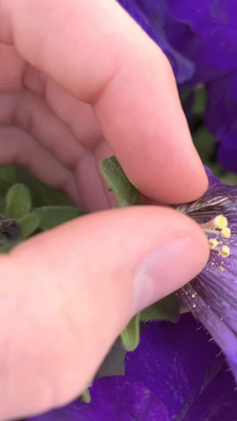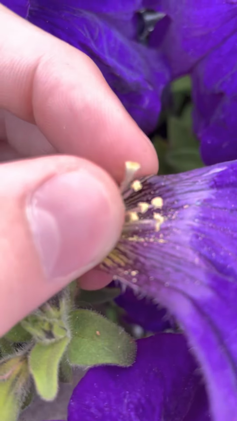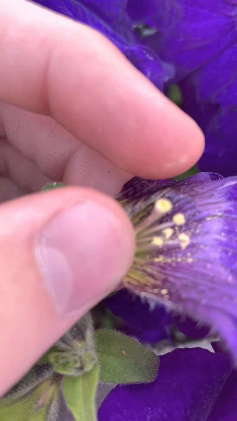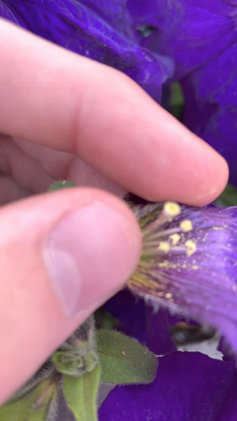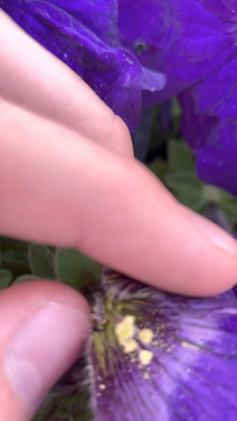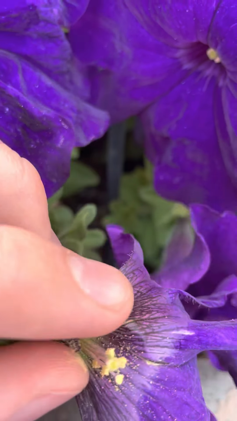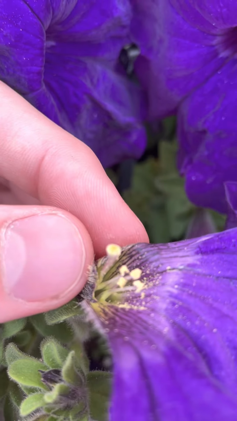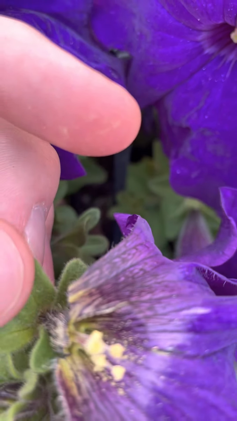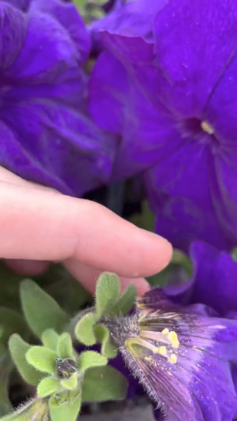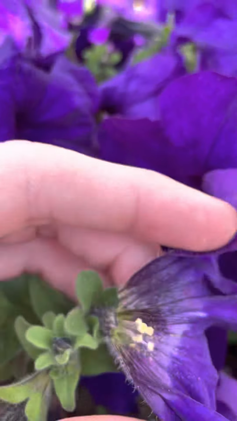And obviously the style is that kind of neck part right underneath the stigma. And then I believe the style on down to the bottom is all considered the ovary. And then this might be too small for me to rip open, but if we were to open it up, the ovules would be on the inside. And yeah, that's that one.